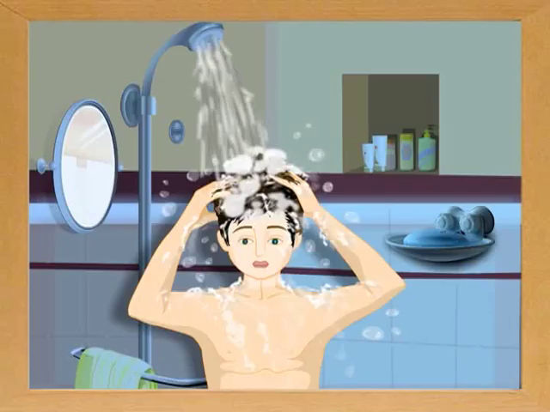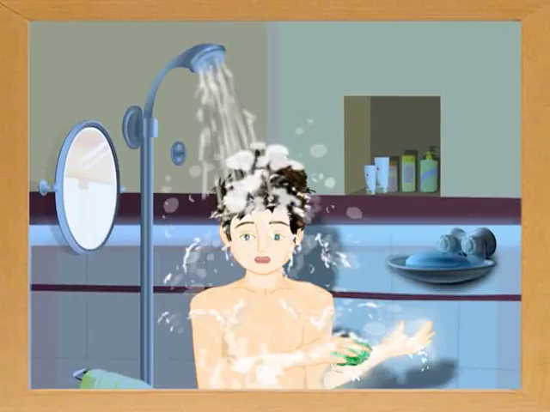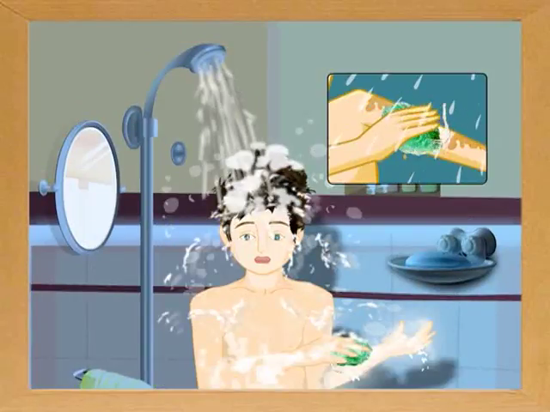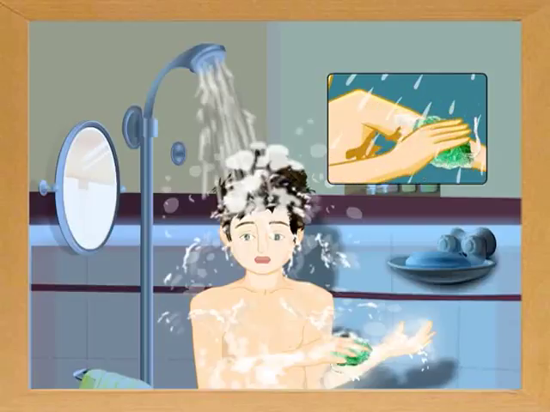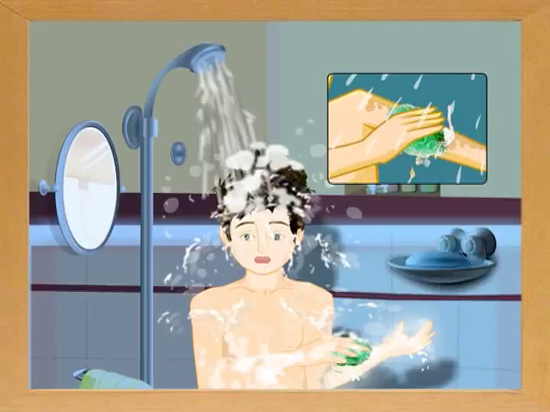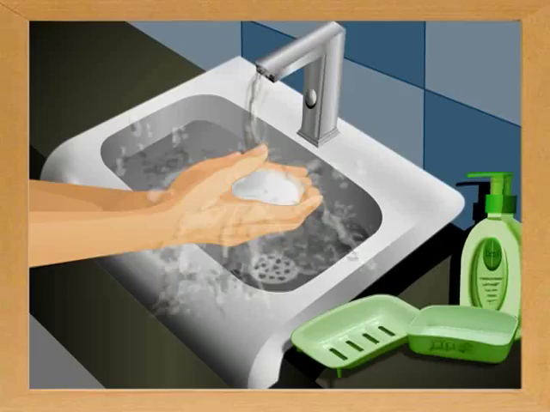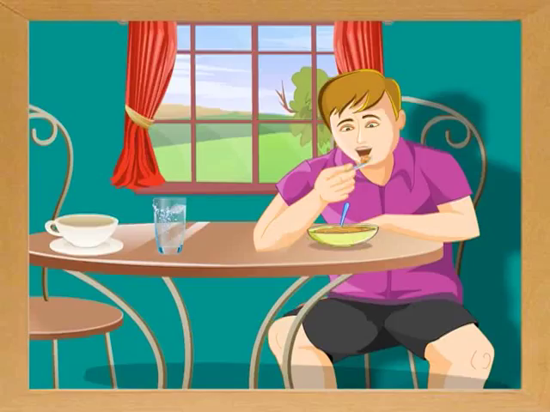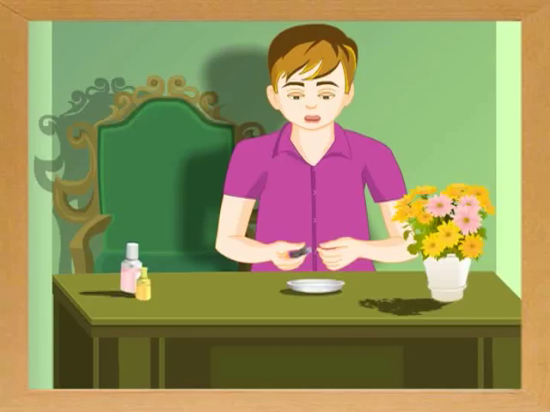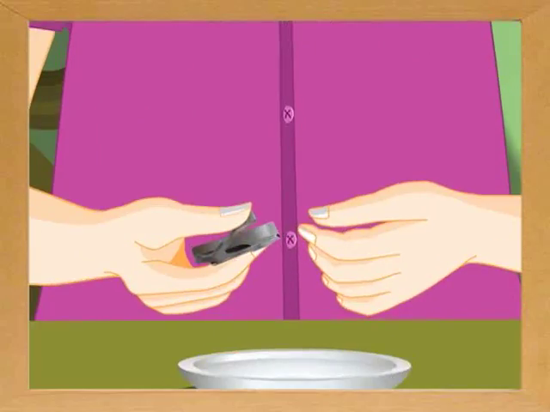Taking a bath every day is critical. While taking bath, scrub your body nicely so that the dust particles that gather in your hair and skin pores are completely washed away. Wash your hands with soap before eating food. You should also cut your nails and keep them clean. The germs that settle under the nails may cause diseases.